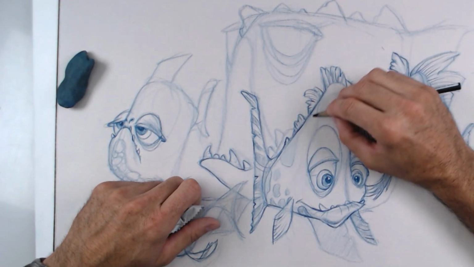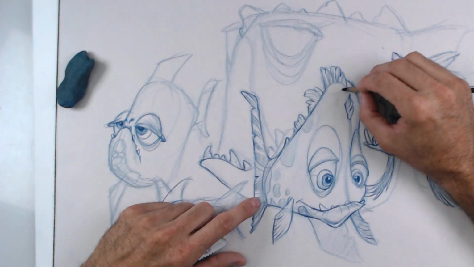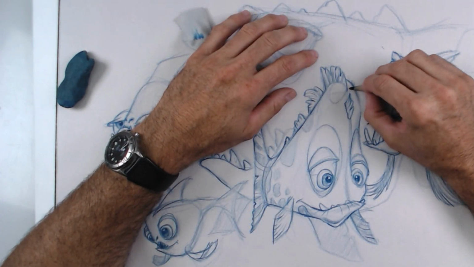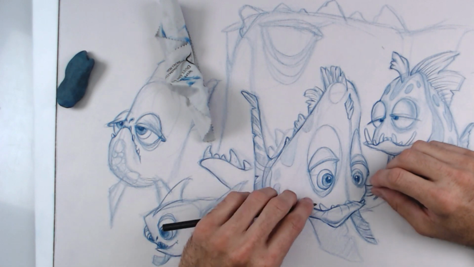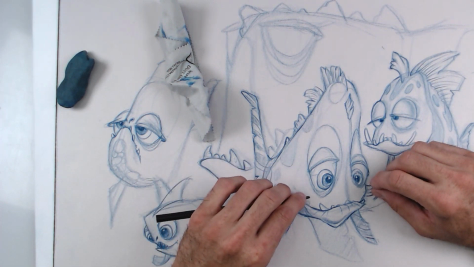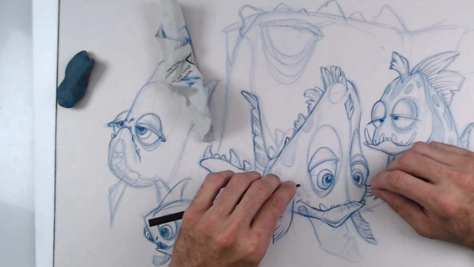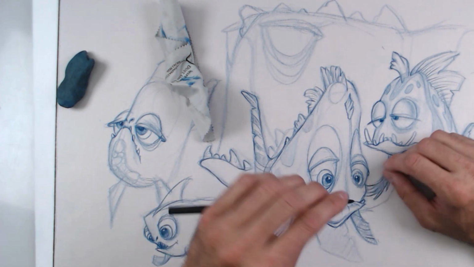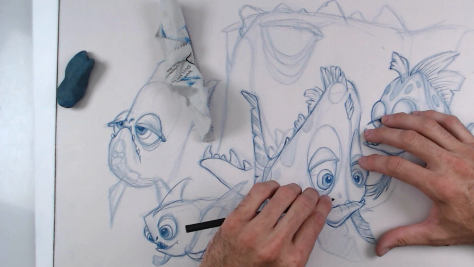However, a Prismacolor pencil does go into darker values, and you can see how I can get nice little soft areas right here of detail, and then I can come back and really push, and really pop that detail out and get a real dark in there if I want.